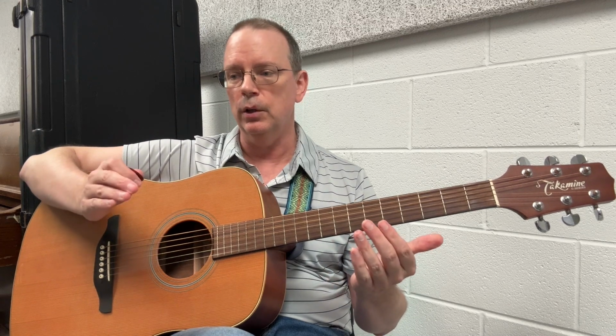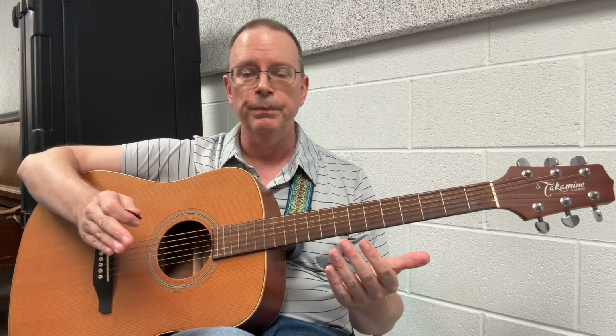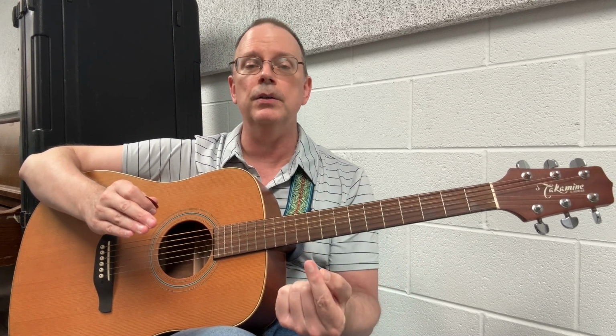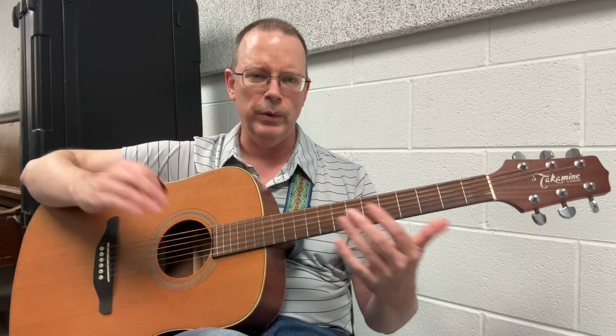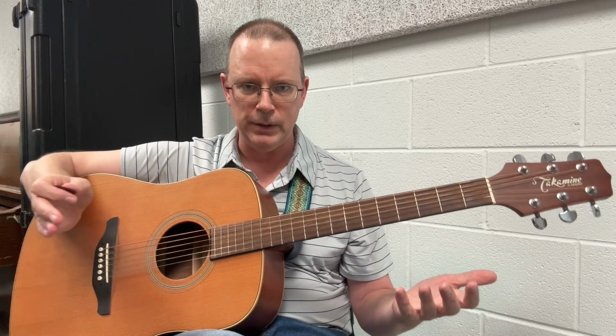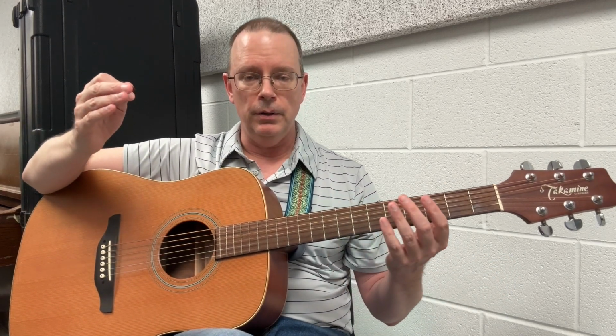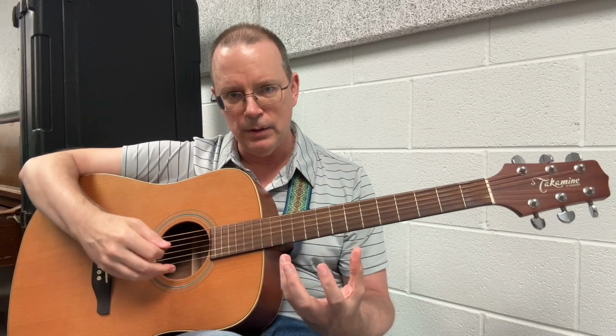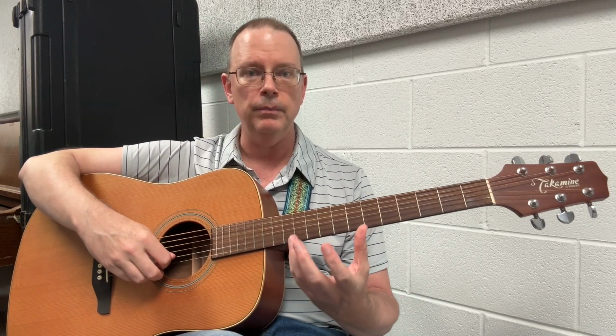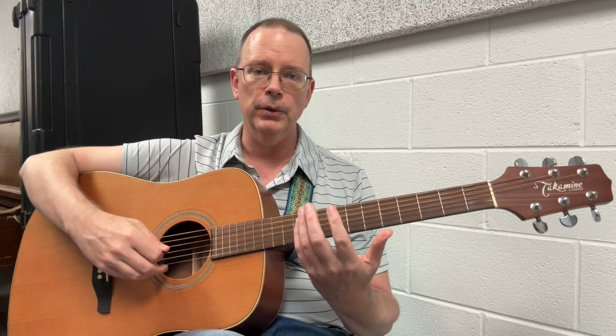Now a half rest looks very much like a whole rest, except it's a box sitting on top of the third line of the staff. So a half note gets 2 beats, a half rest gets 2 beats. Now, how can I tell the difference? They're both boxes. The whole rest, think of it as being heavy, and it hangs from the fourth line. And a half rest is lighter, so it can sit on top of the third line.